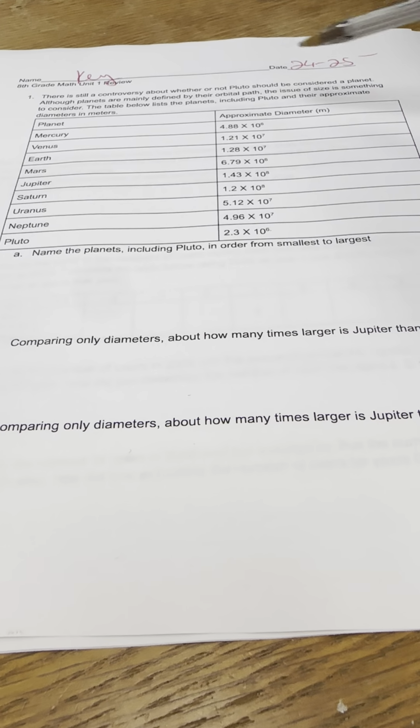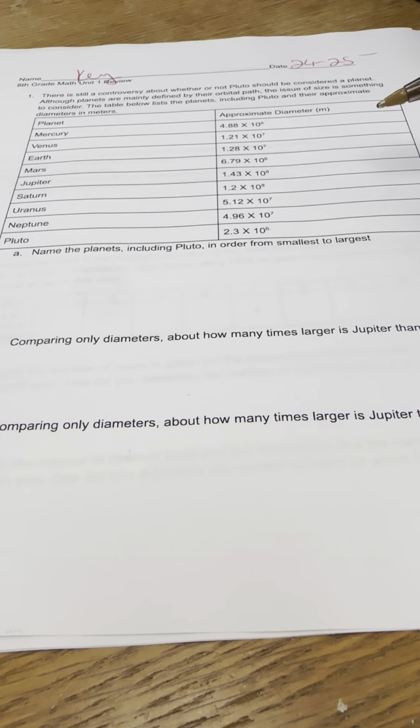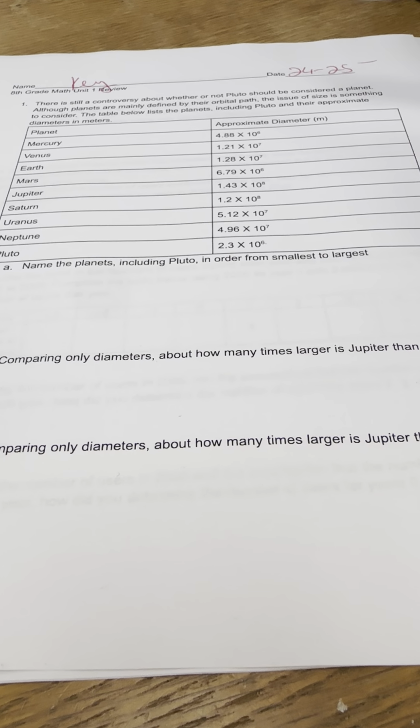All right, so we are going to go over the answer key. Make sure that you have everything correct. If you have any questions, double check your work. All right, so let's start with question number 1.